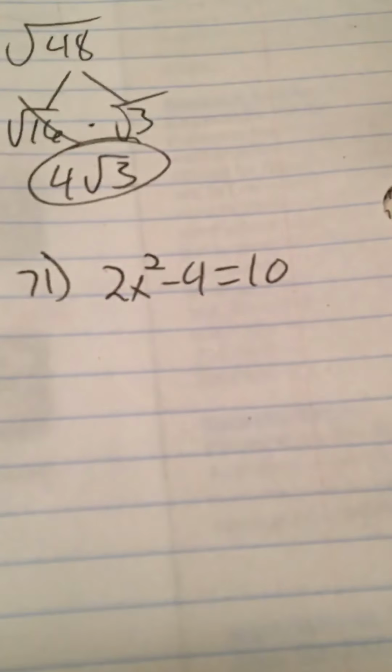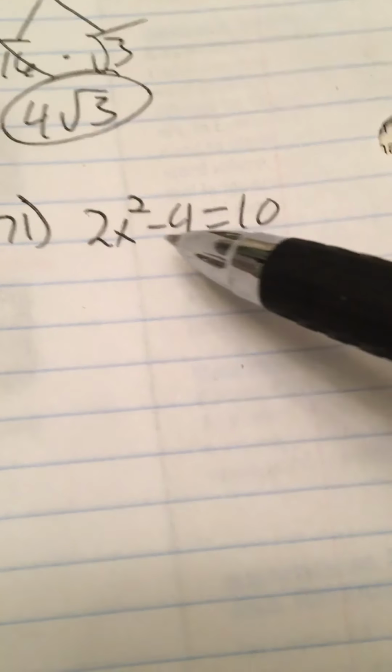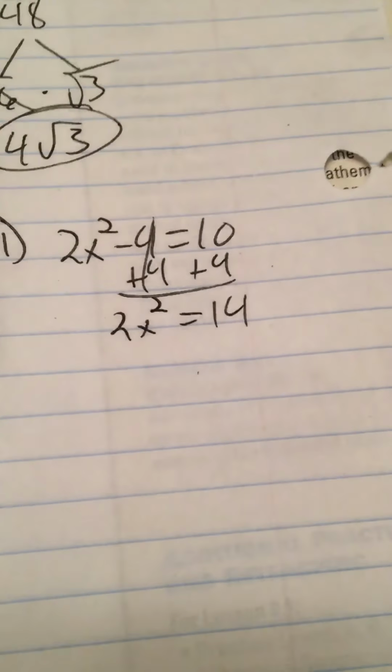So I'm going to copy down question 71. And we should take a look at this. And we're going to see how this skill, reducing in radical form, actually plays out in the real world. Or in a real quadratic equation that you have to solve by square root. So you got 2x squared minus 4 equals 10. Same story, right? You want to add 4. You got 14. Hopefully you're hanging with me so far and it's starting to catch.